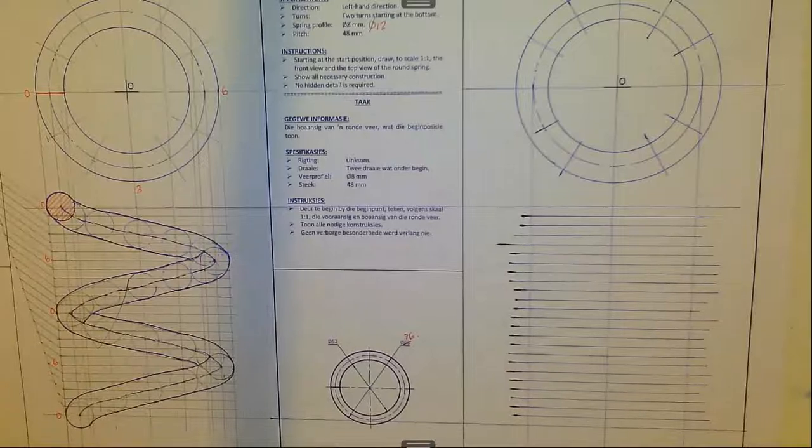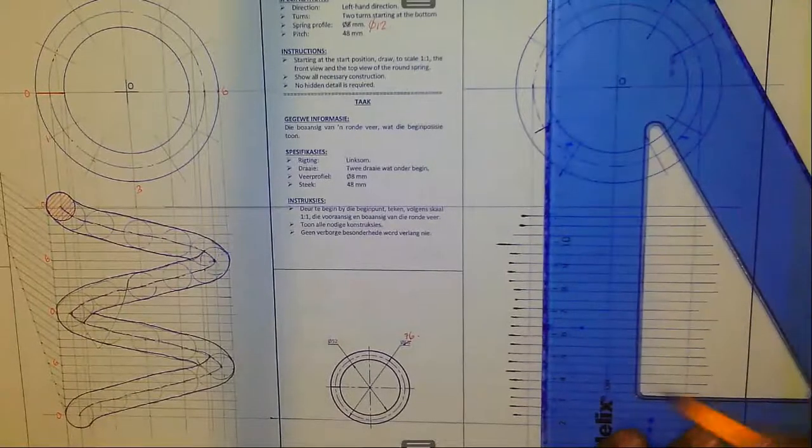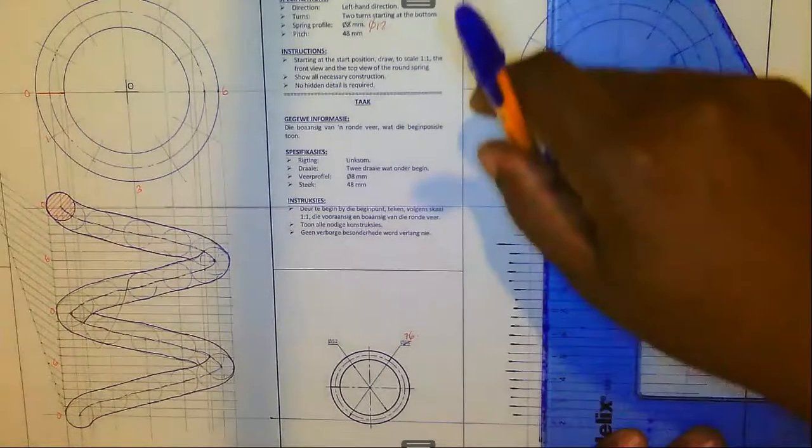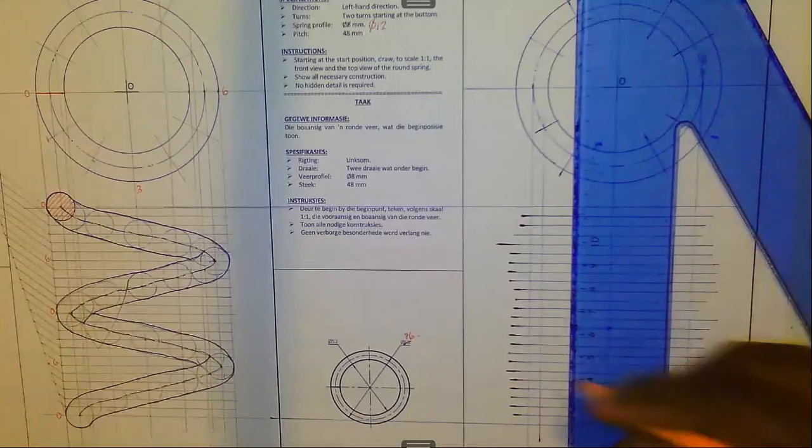Like that. Then bring these lines down faintly from the center line.